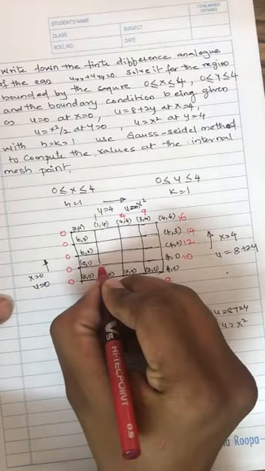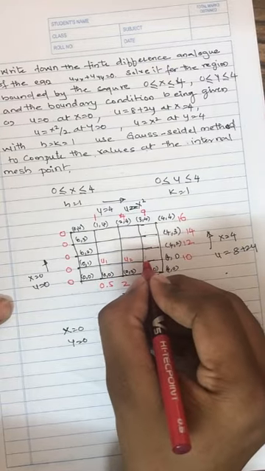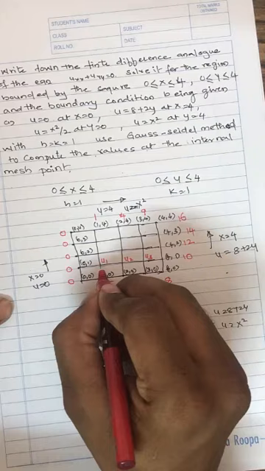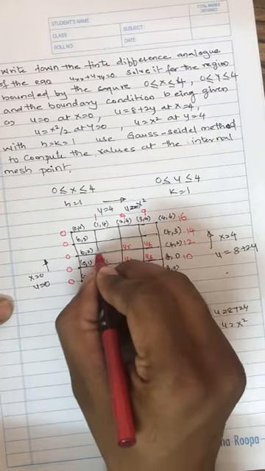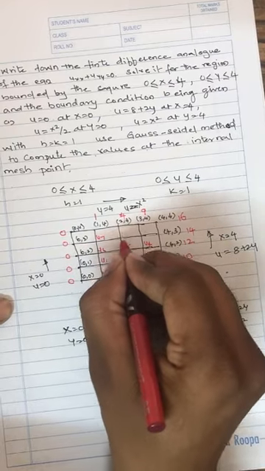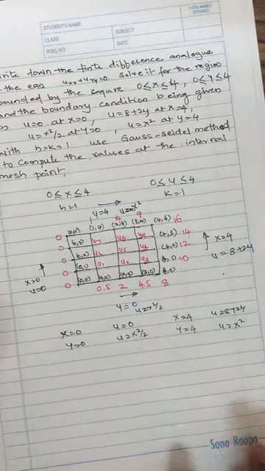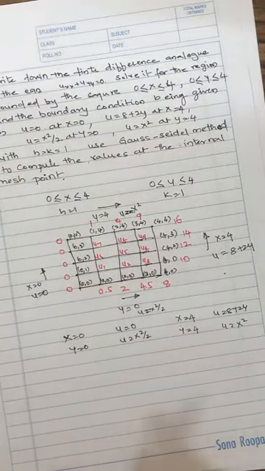Now the internal mesh values can be written as u1, u2. The notation depends on you; you can give it any way. So I'll give u1, u2, u3, then u4, u5, u6, u7, u8 and u9. These are the values I'll write. So these internal mesh values I have to find out. Okay, so how to do that?